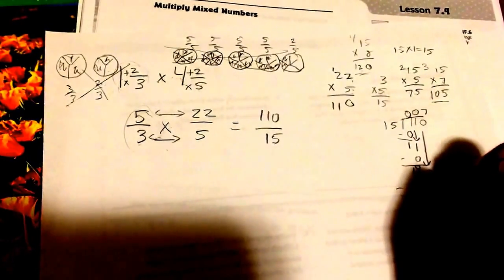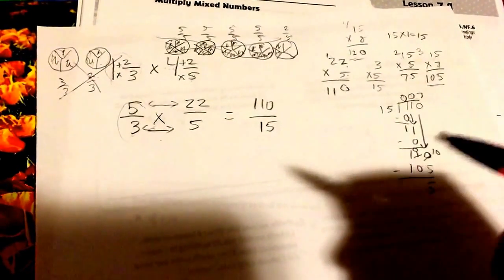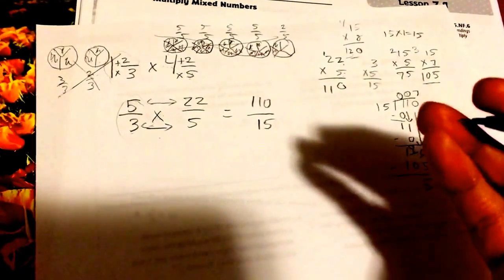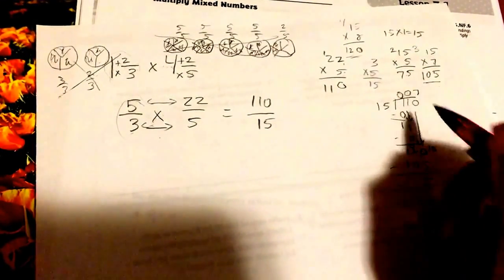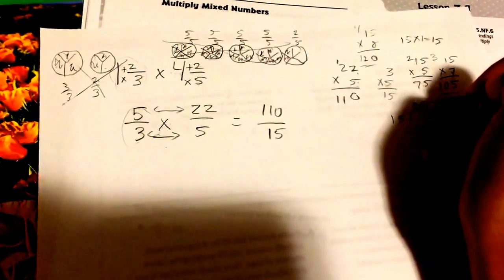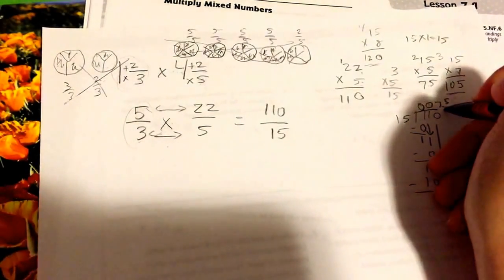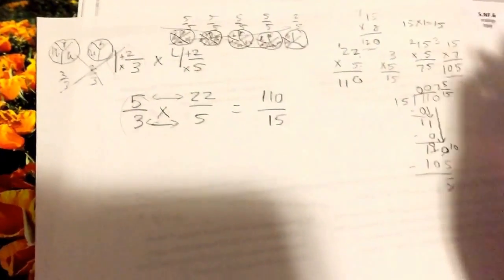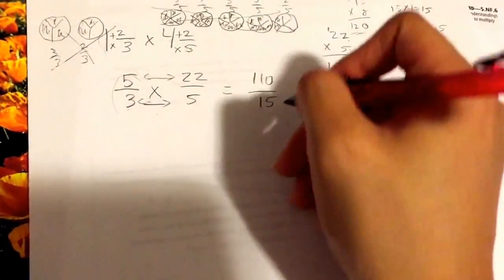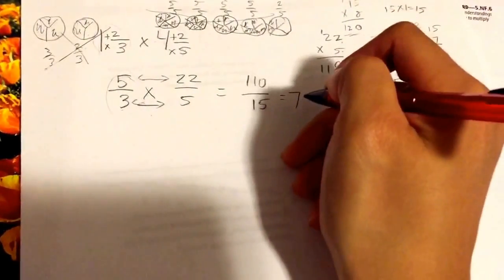Then when we subtract, we get 5. What do we do with that remainder? Because we're not working with decimals, you don't have to put a decimal, 0, and continue. The remainder becomes your numerator, and your denominator is the same, the outside number, 15. So our answer right now is 7 and 5 over 15.